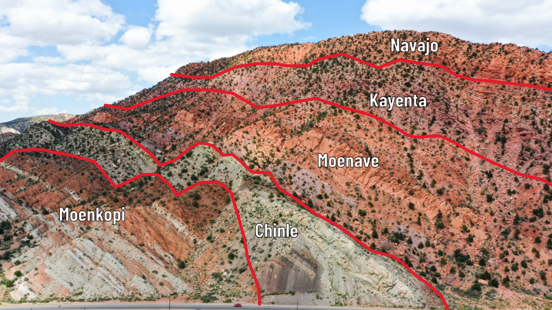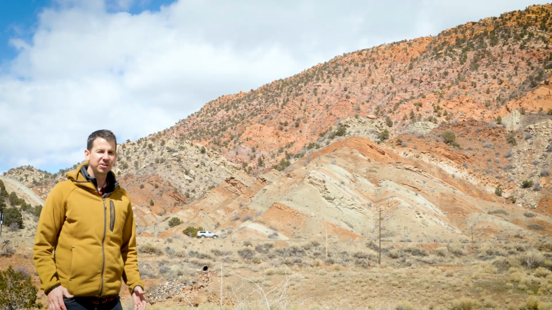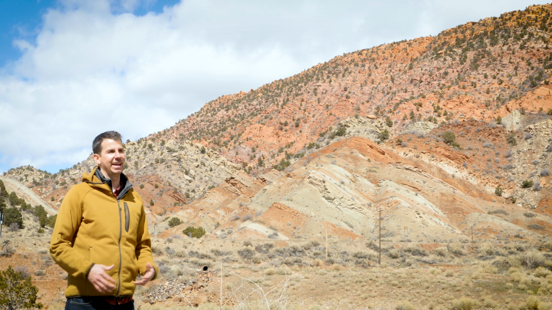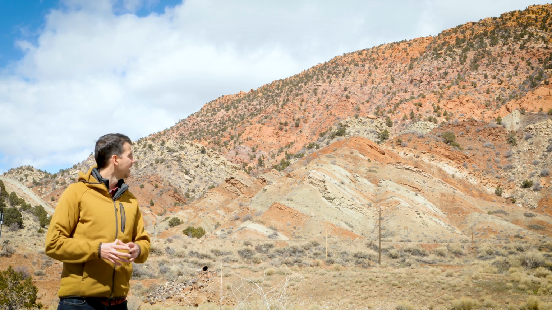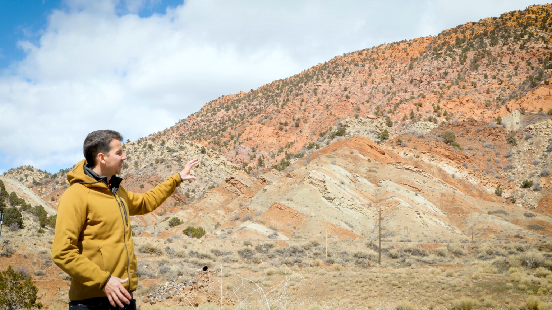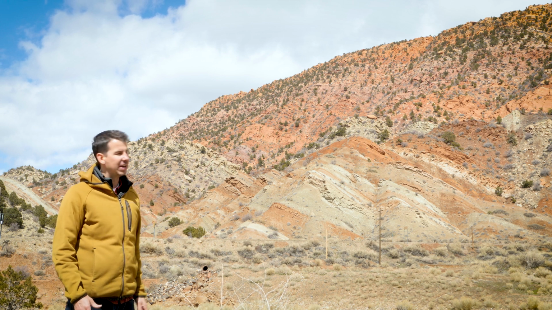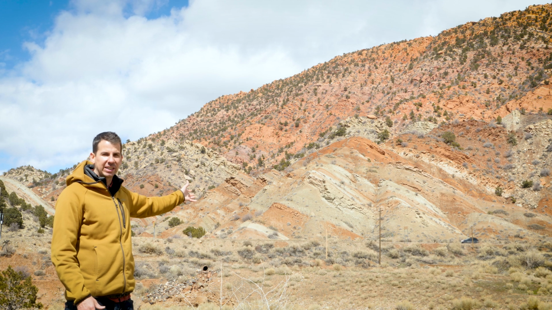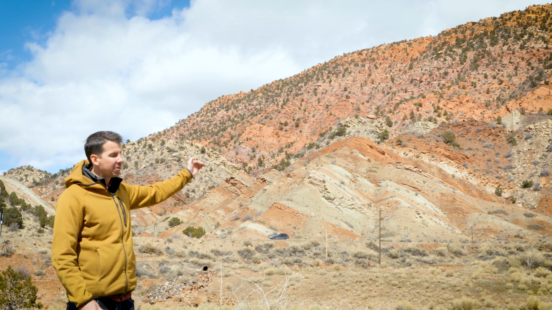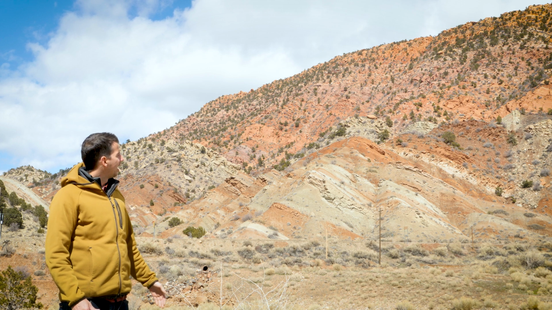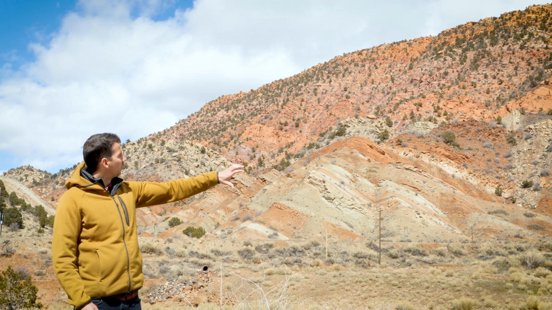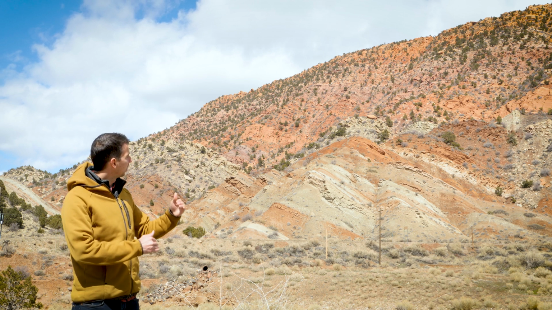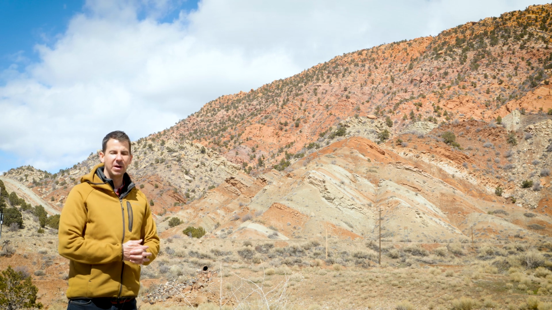All right, so just to give you an example of how the environment and the climate and all these other factors can change, let's look at the two lowest layers of the hill. We have the Moenkopi Formation, which we can see with the red and white stripes. And then directly above it, we have the Chinle Formation, where we see the really prominent white layer that has this purplish looking stuff below it.